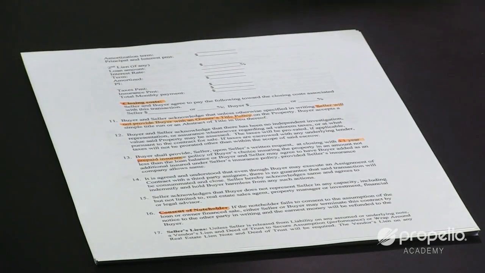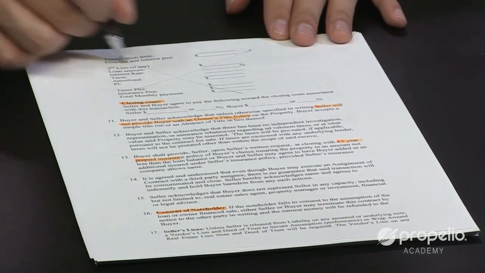This next section is the wraparound terms. We're not actually doing a wraparound on this. We're doing subject to, so I'm just going to mark through this.